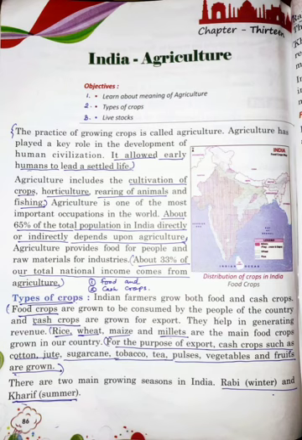Types of crops. There are two types of crops. They are food crops and cash crops. What is food crops? Food crops are grown to be consumed by the people of the country, whereas cash crops are grown for the export, meaning for other countries to consume.